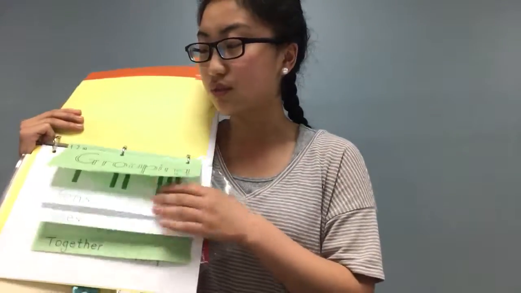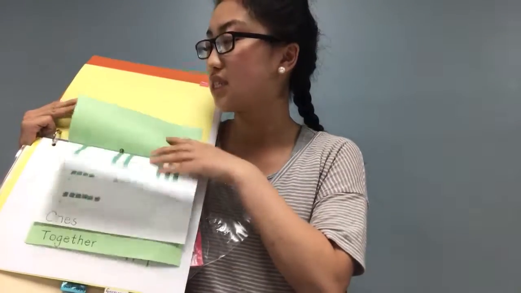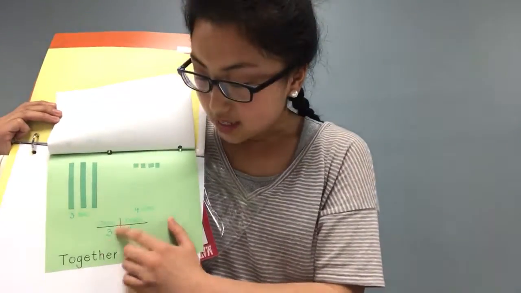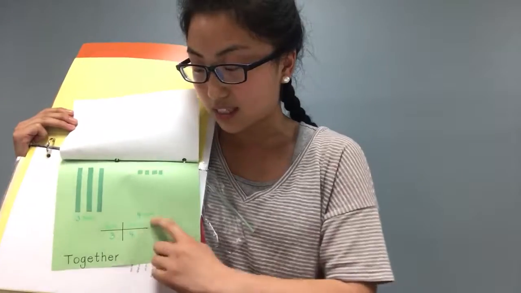In this way, students will know what a set of 10 looks like, or what ones look like, and then they will put it together. And here's a chart that represents the tens place and ones place. Once they count the tens place, they will put a 3 here, and then for ones, they put a 4 here. So then they write the entire number numerically. And here's the SOL and the explanation of the note-taking device.